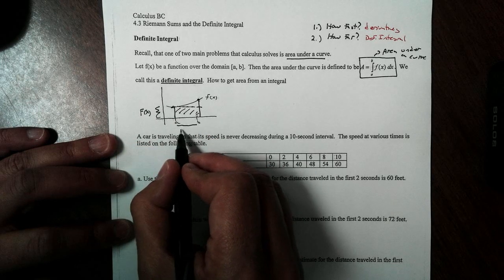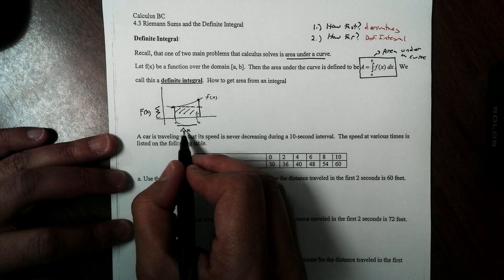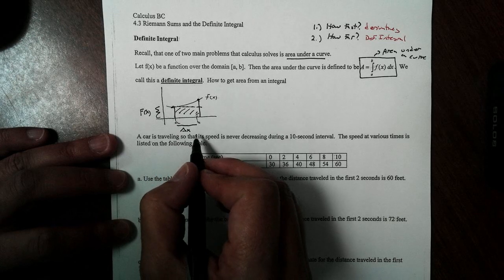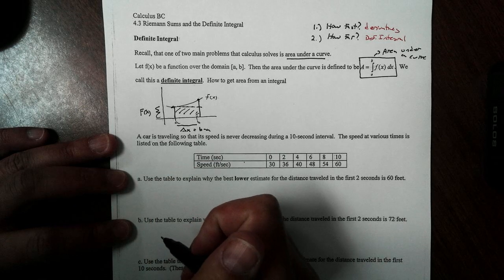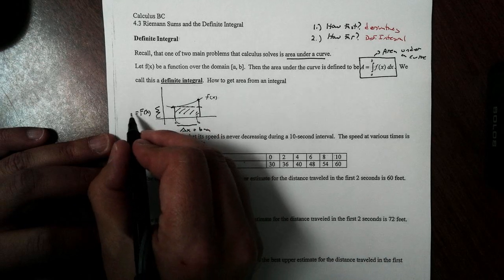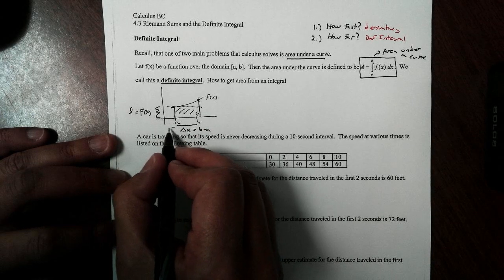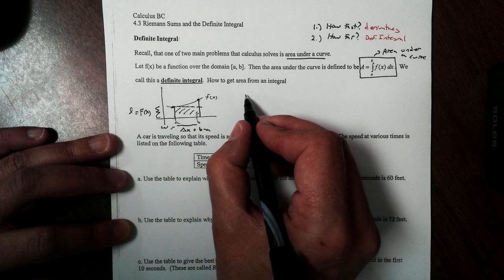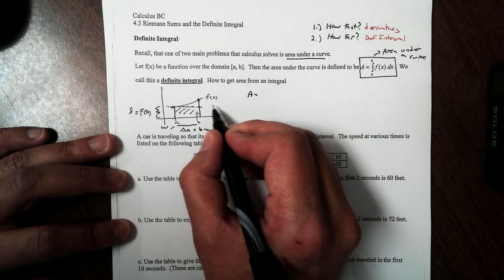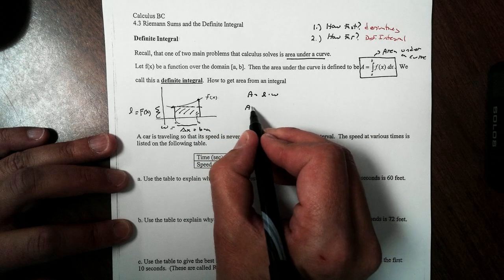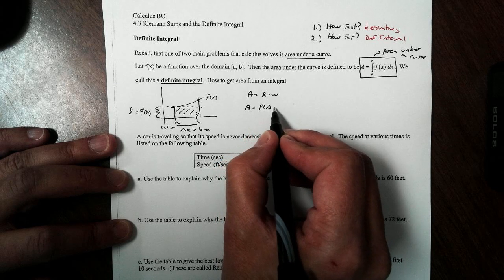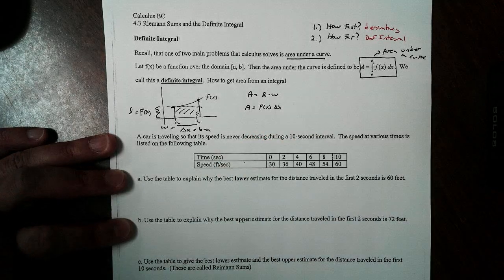The base is my change in x, b minus a is my change in x. Here is my length, and there's my width. So to get the area of my rectangle, we're going to take length times width, or f of x dx.